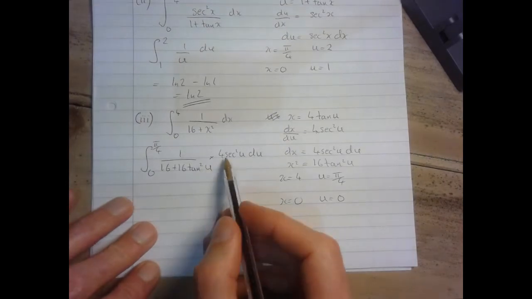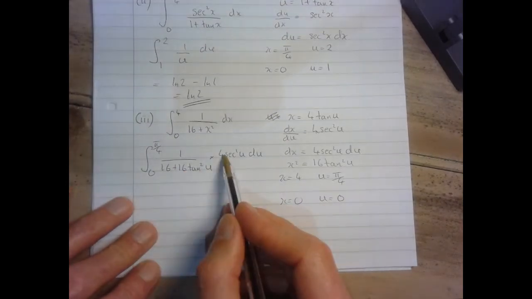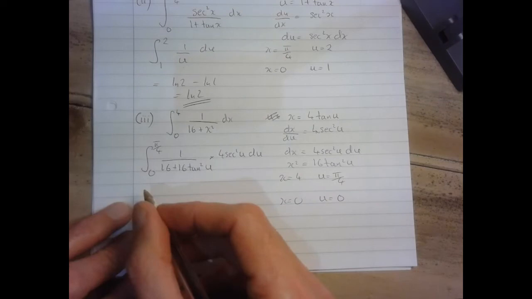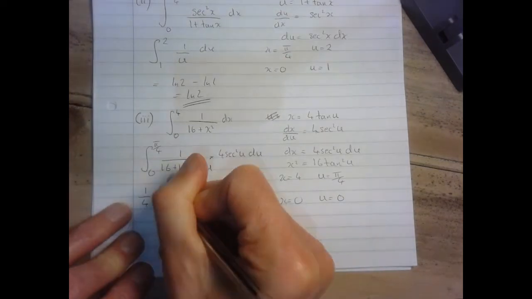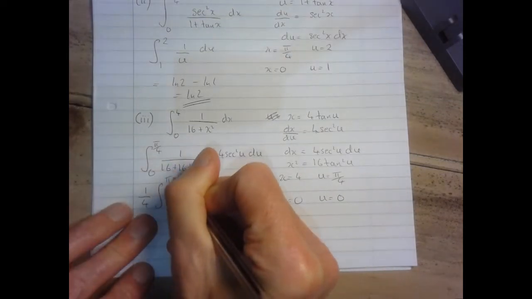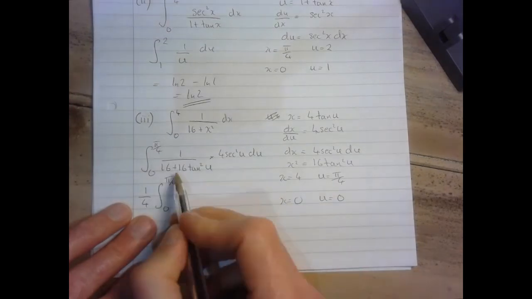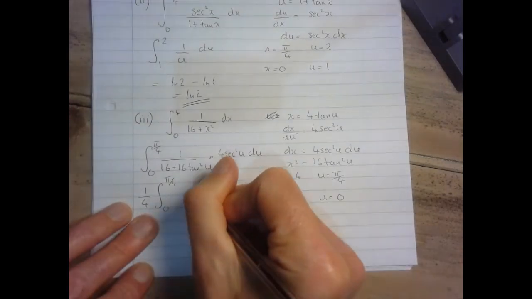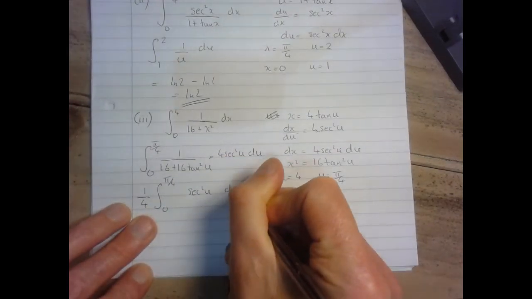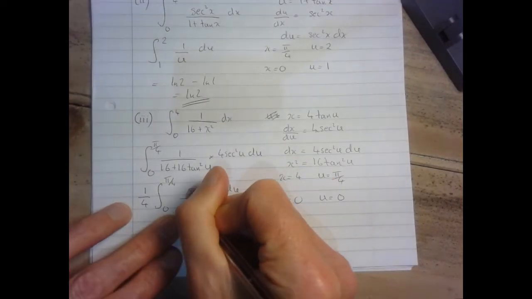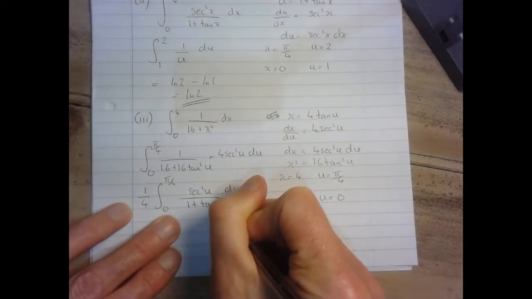Now good things should happen here, and if we are careful and remember some trig identities, they will. So we've got 16 as a factor on the bottom and 4 on the top, so we've got 1 over 4, the integral between pi over 4 and 0, that's it, of sec squared u du over 1 plus tan squared u.